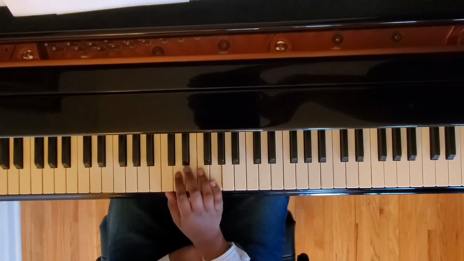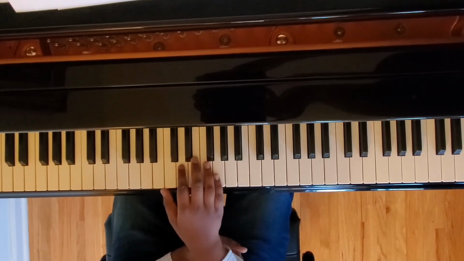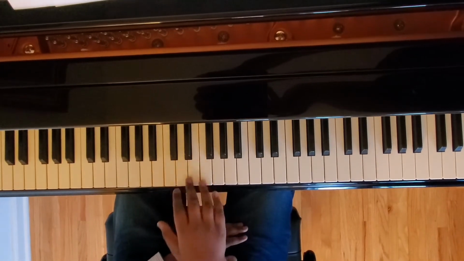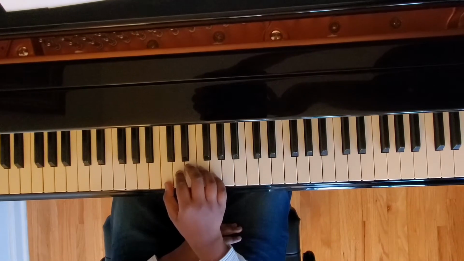Okay, so now that we went over the staff and the whole music sheet aspect of the song, now I'll be playing the whole song for you first, and then we'll go over it.